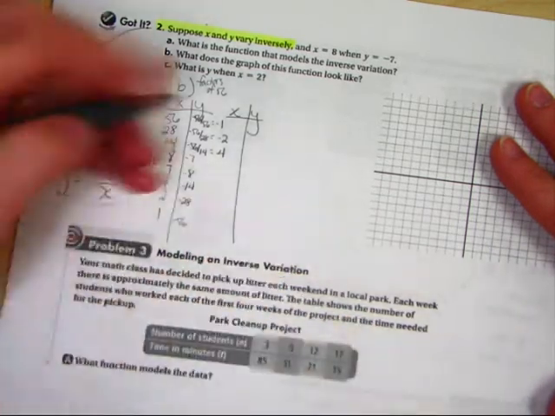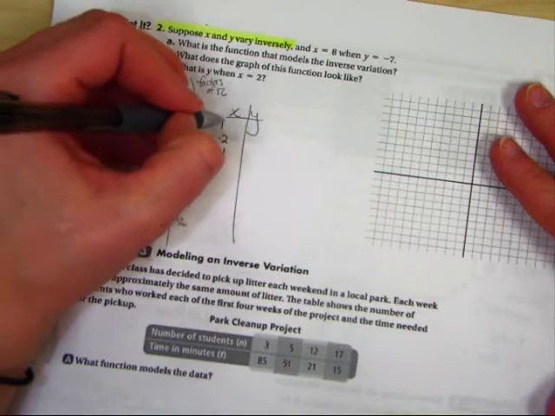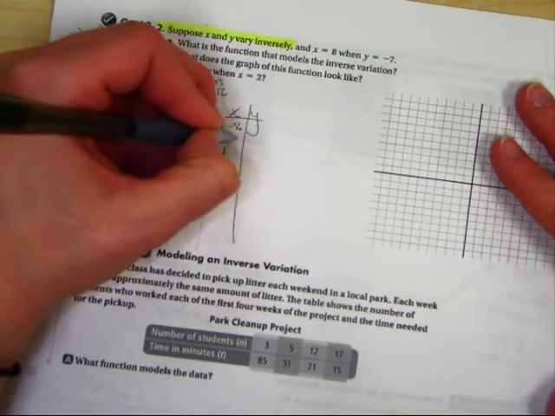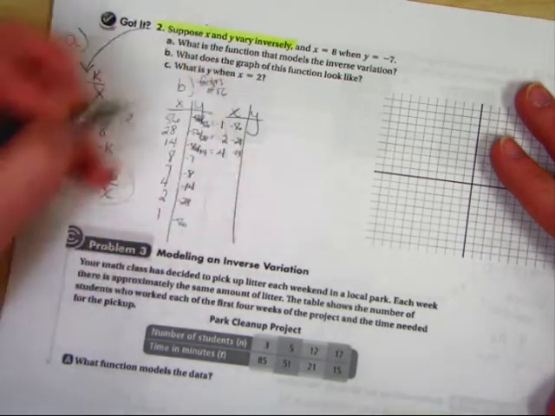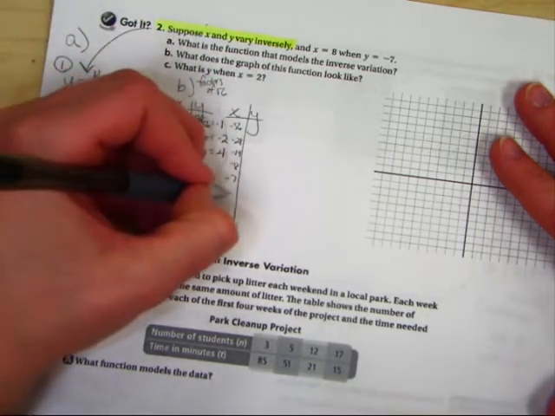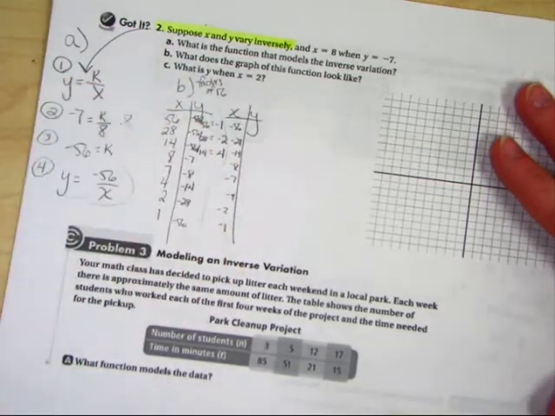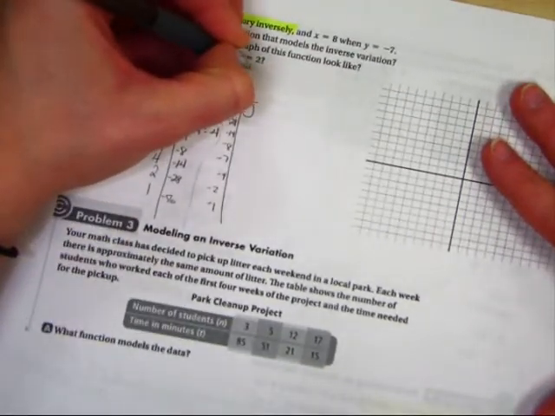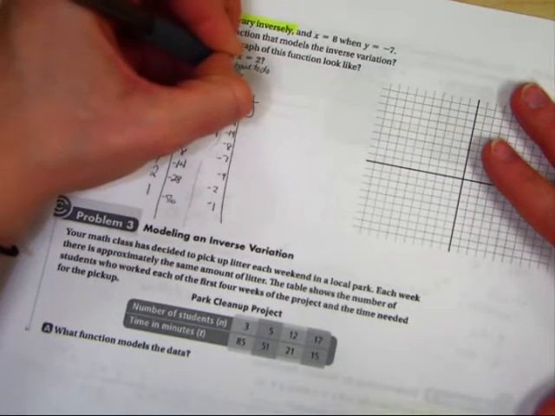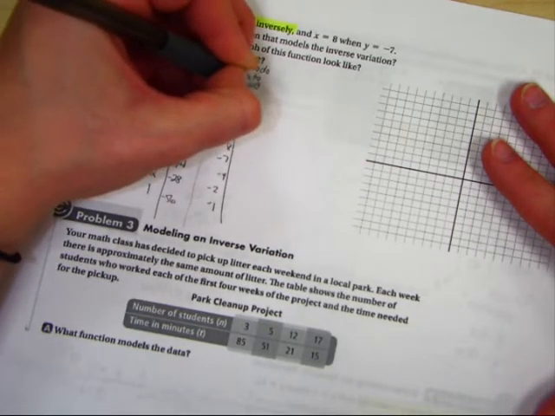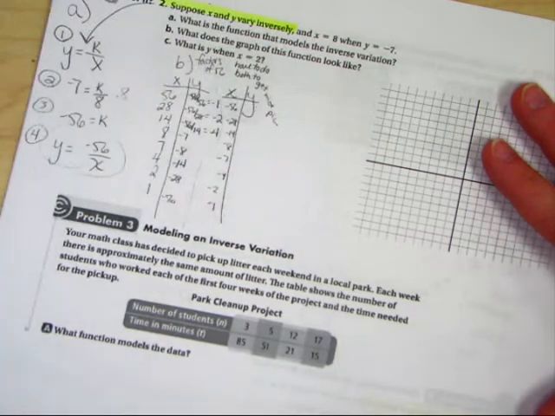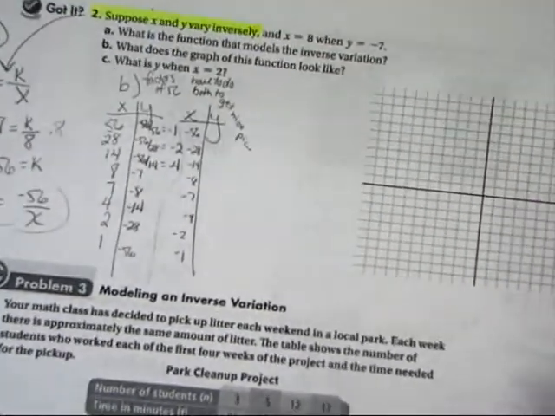This chart, we have to do the negatives, okay? So I'll draw a little line to show a separation. I have to plug in -56, -28, -14, -8, -7, -4, -2, and -1. Why do I have to do both? So I get a nice picture. Okay, you have to do both to get a nice picture. I'm going to write that down.